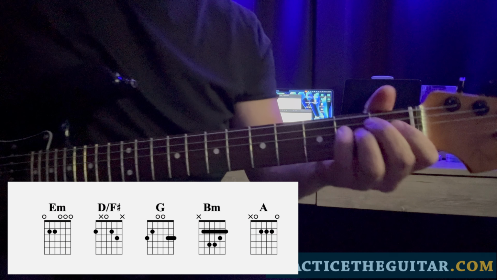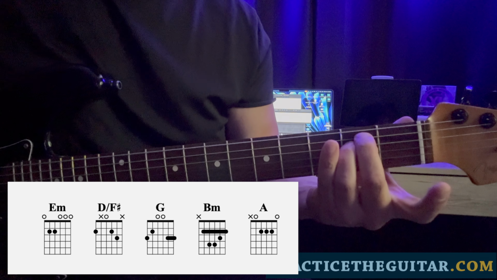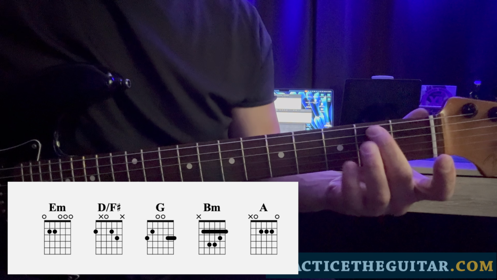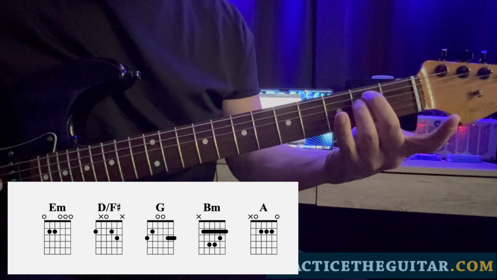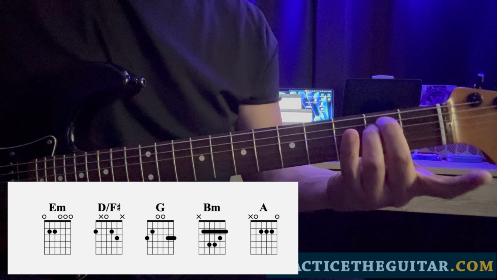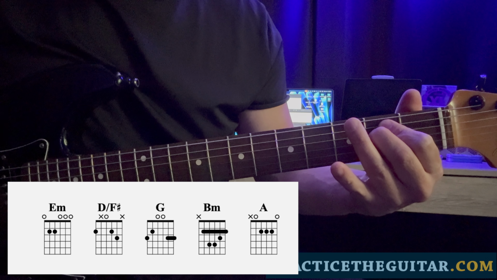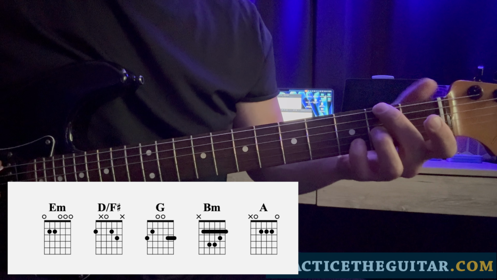To familiarize yourself with these chords, an E minor chord is here. We're playing the 2nd fret on the 5th string, and then the 2nd fret on the 4th string together with my 2nd and 3rd finger. You also could use your 1st and 2nd finger, either way. Then the D over F sharp moves to here.